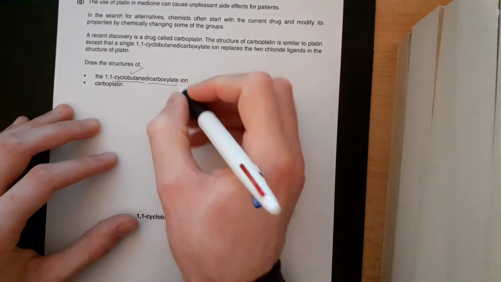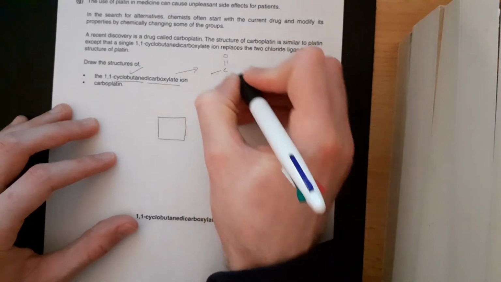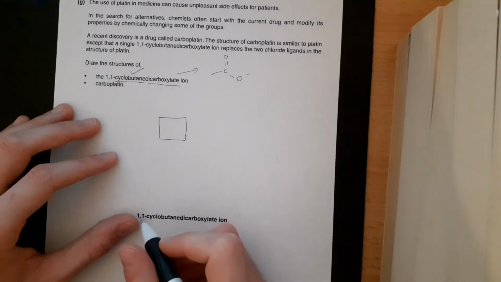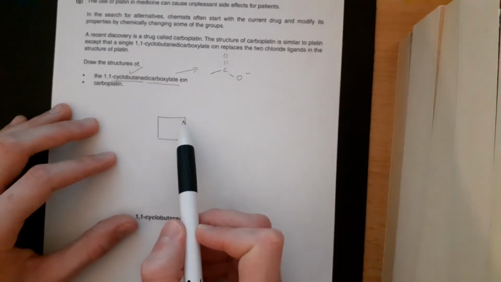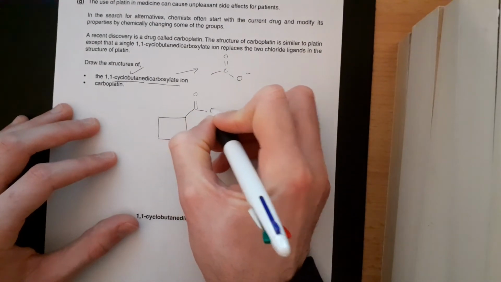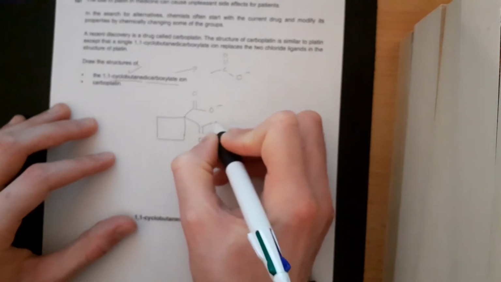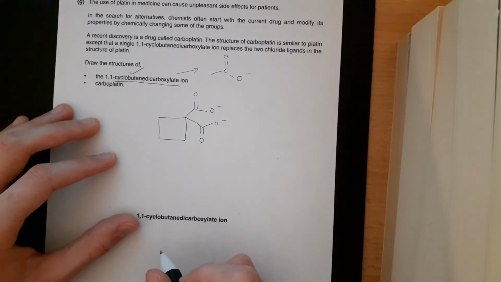What's this dicarboxylate? Well, the carboxylate is the ion of a carboxylic acid, right? That's what a carboxylate is. So if it's dicarboxylate, there's 2 of those. And if it's 1,1, then they're both attached to the same carbon. So we're going to have this coming off here. Again, I'll keep it in skeletal formula. And then we're also going to have another one coming off of here as well. I'll just draw that the other way around just so it fits on a bit nicer. Okay. So that's it. That's our 1,1 cyclobutane dicarboxylate.